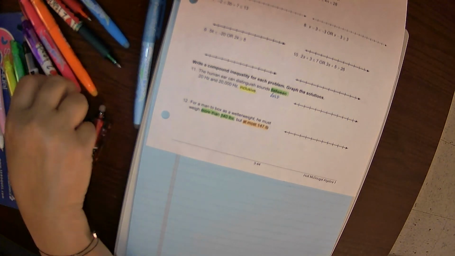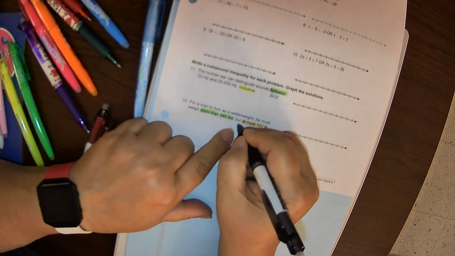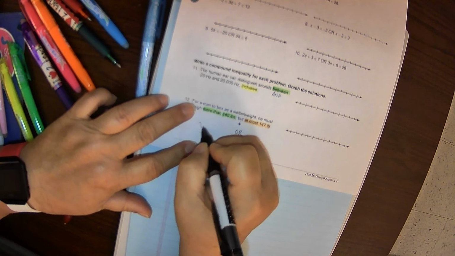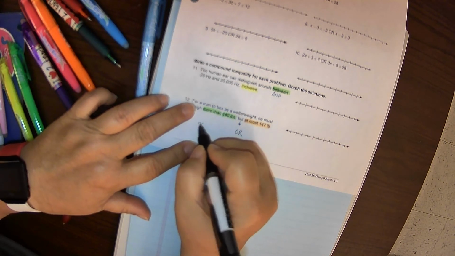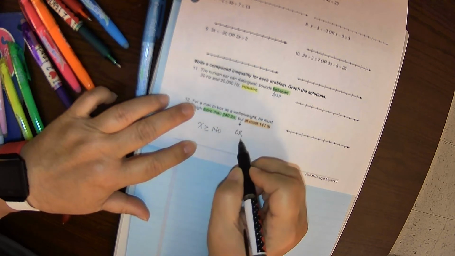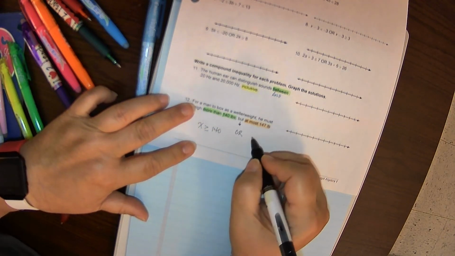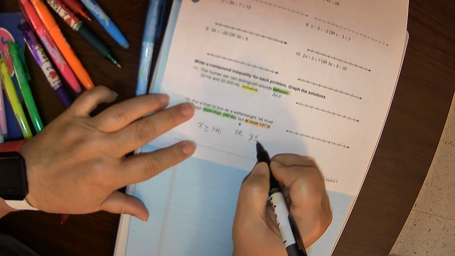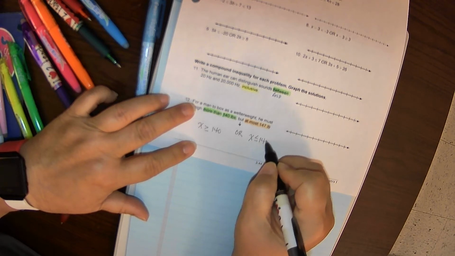It is not. This one is an or. So what is that going to look like? He has to weigh more than 140 or at most, which means less than or equal to 147. Okay?